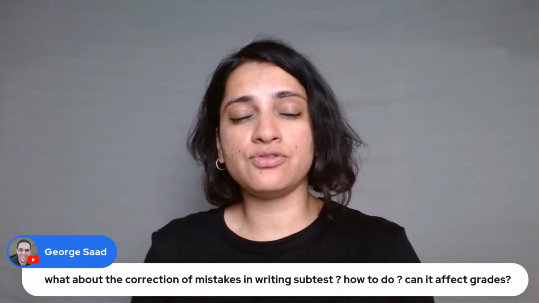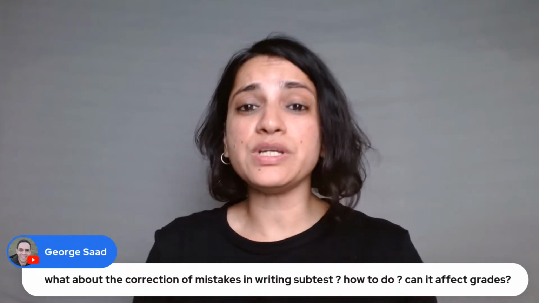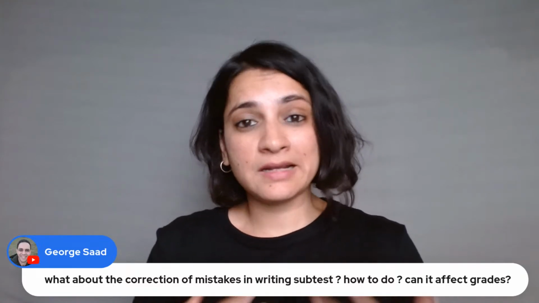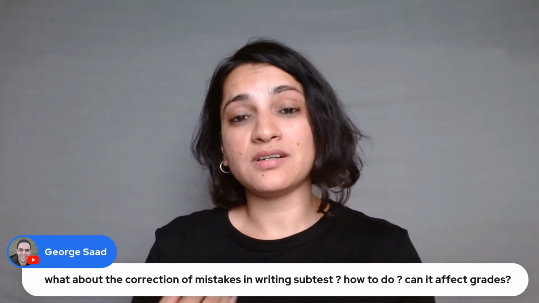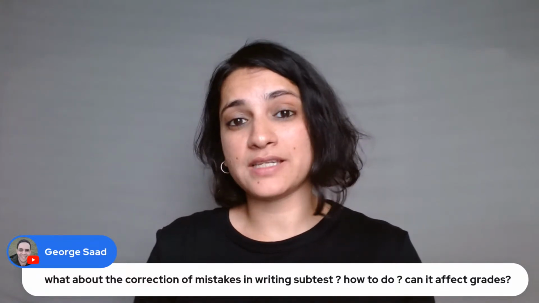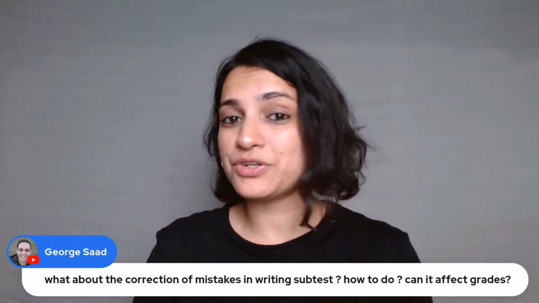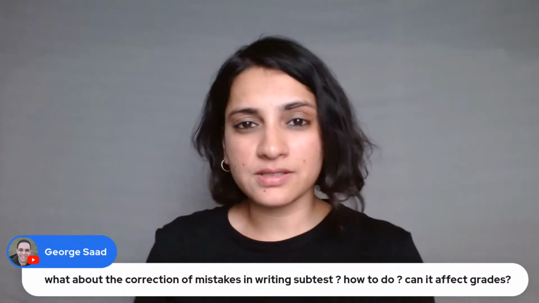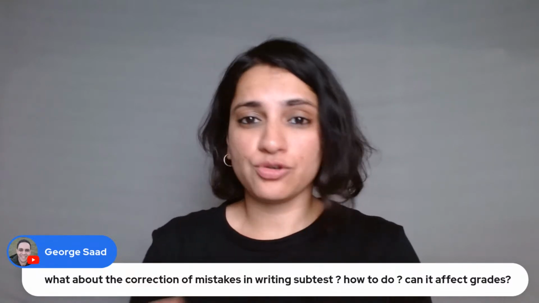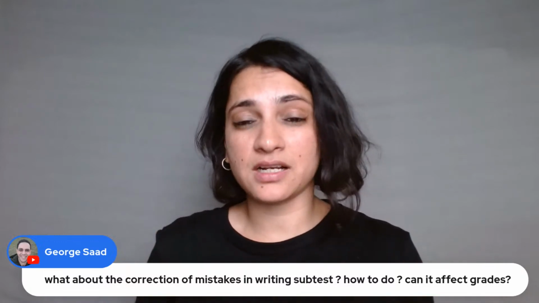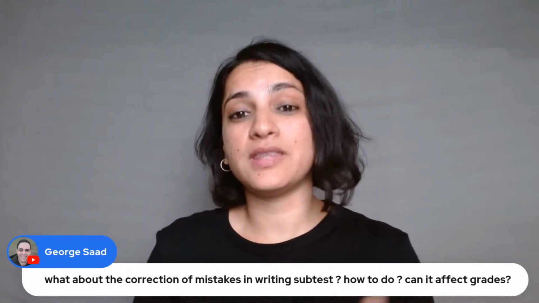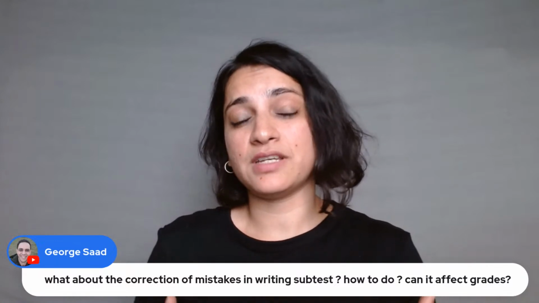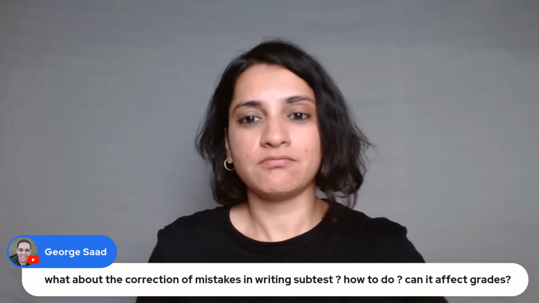But you need to remember to do it in a way that is clear for the assessor, so is legible, is clear. The assessor reading your writing, your letter, isn't confused about what word you wanted to use there. And as long as that's clear, it should not affect your grades. If it becomes unclear at any point, and there's confusion there, then it could have an impact. But if it's clear, you don't need to worry at all.